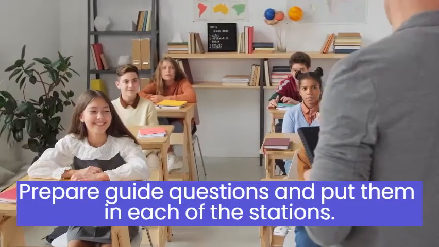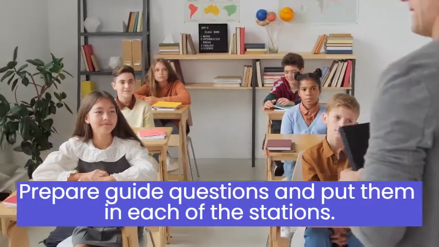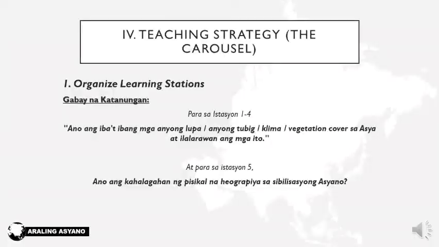Now each of these stations has its own guide questions. Learning Station 1 to 4 has a similar structure of questions. The guide question is, ano ang iba't ibang anyong lupa for Station 1? Anyong tubig for Station 2? Klima for 3? Vegetation cover sa Asia 4? At ilarawan ang mga ito. And for Station 5, the question is, ano ang kahalagahan ng pisikal na heograpiya sa sibilisasyong Asyano?